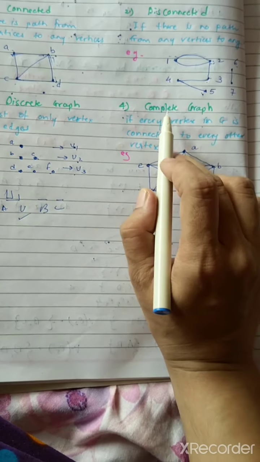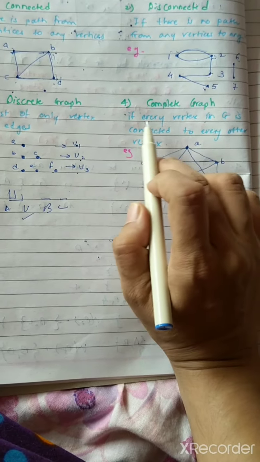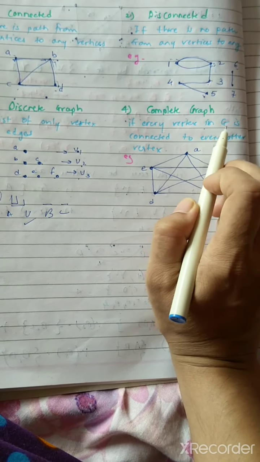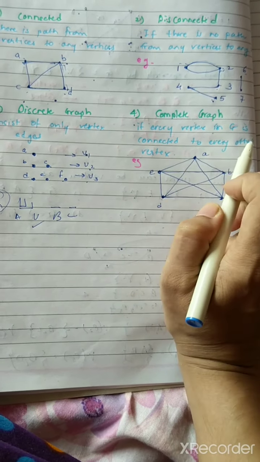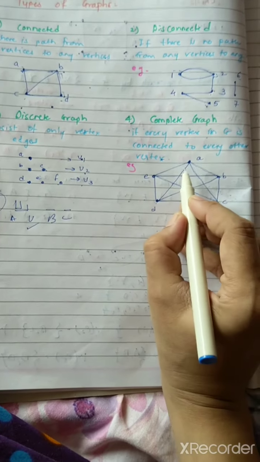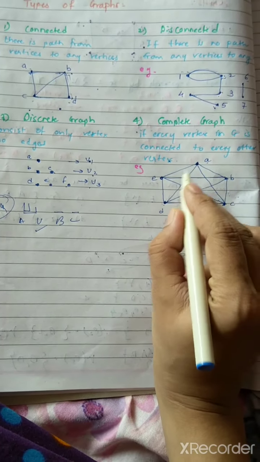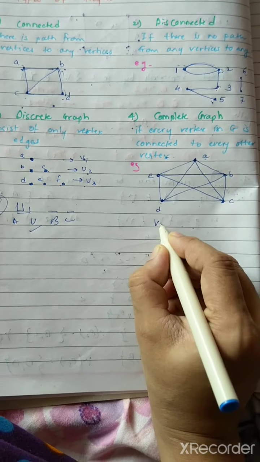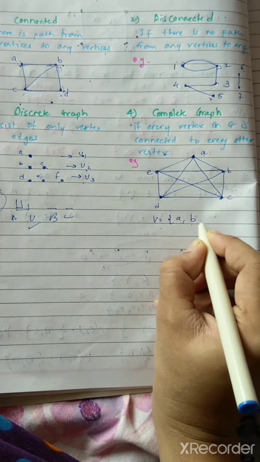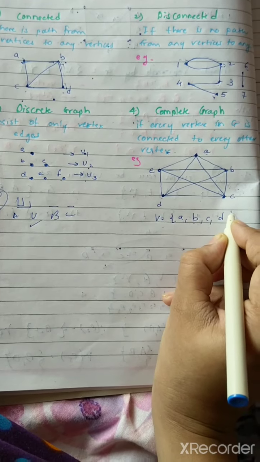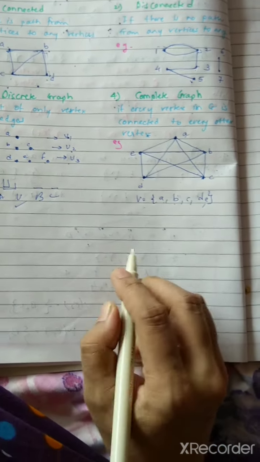Now next type is complete graph. A complete graph is one where every vertex in G is connected to every other vertex. For example here, how many vertices are there? A, B, C, D and E, right?